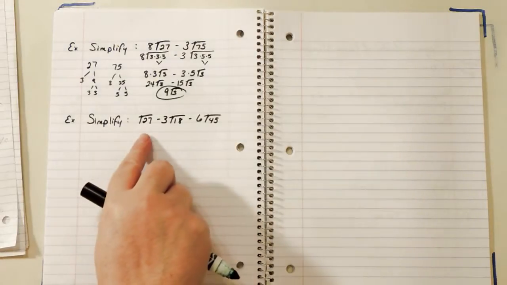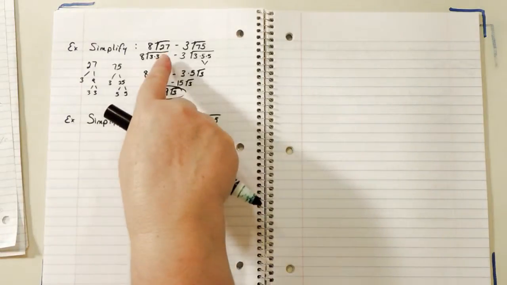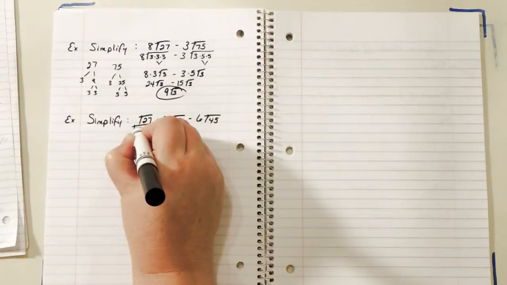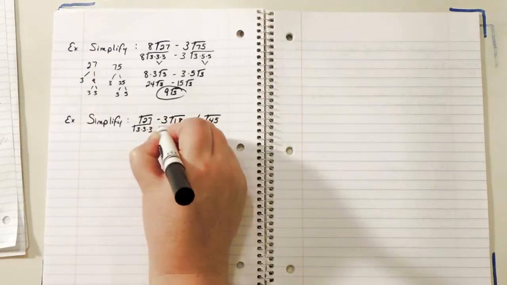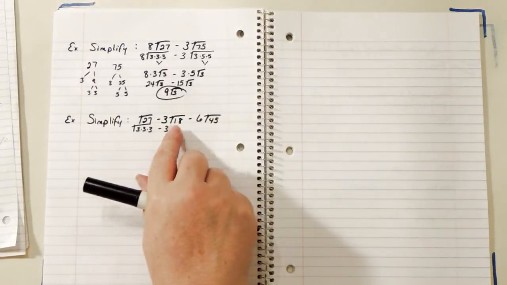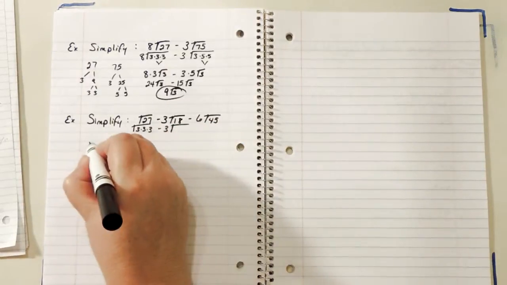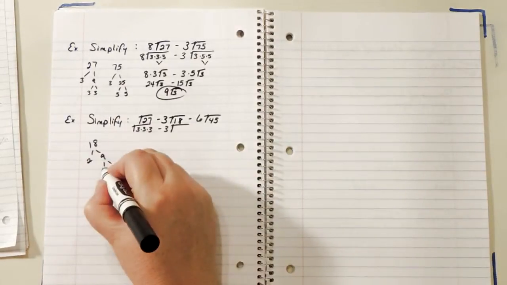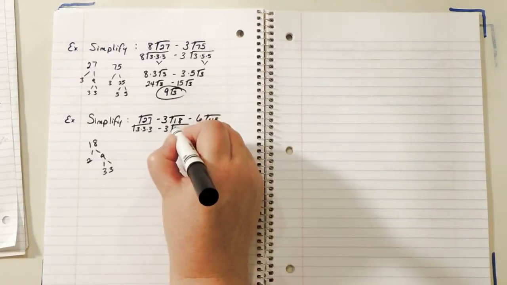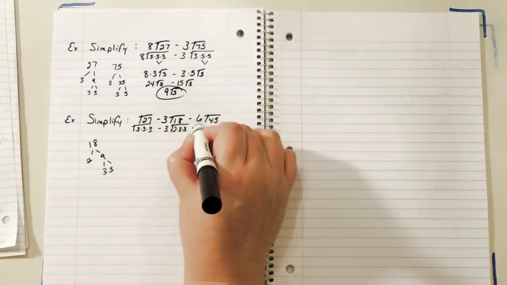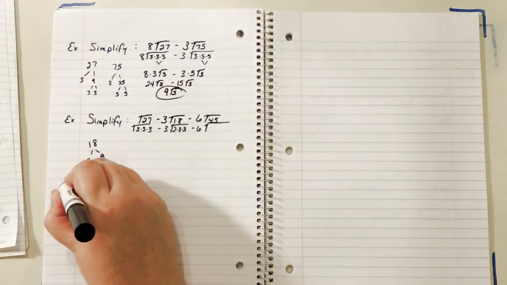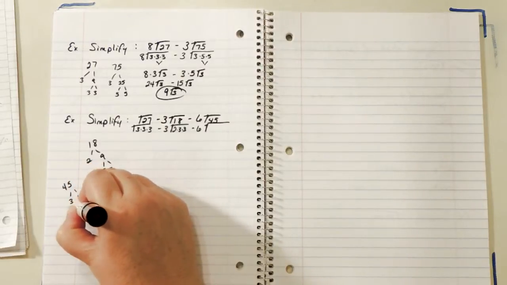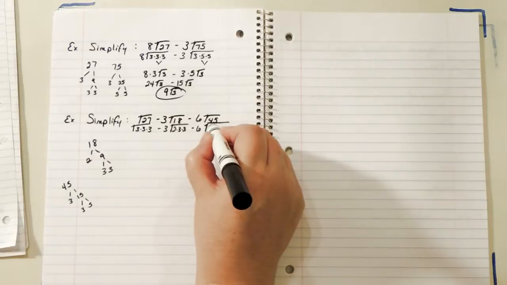Okay, let's try this one. We just figured out that the prime factors for 27 are 3, 3, and 3. So we'll just put that back here. The prime factors for 18 are going to be 2 times 9, which is 3 and 3, so 2, 3, and 3. 6 times, okay, now we have 45, which is 3 times 15, which is 3 times 5. So we have 3, 3, and 5.